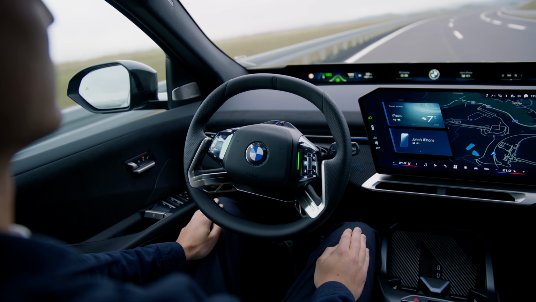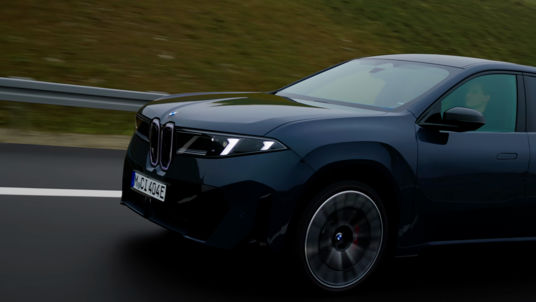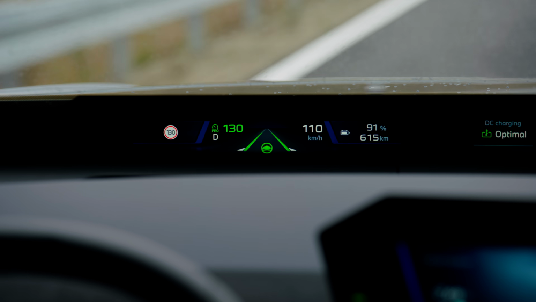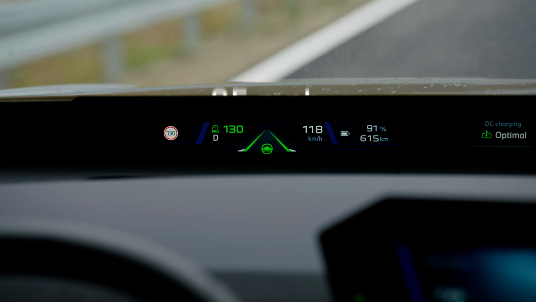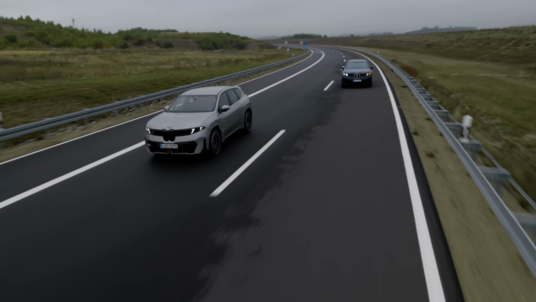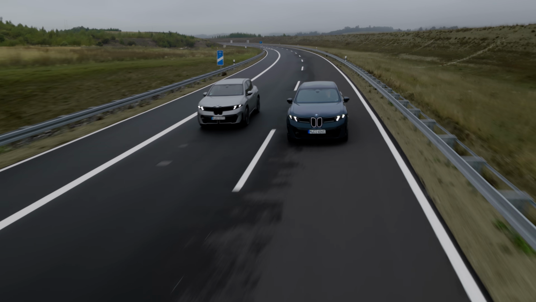And you can even enjoy the driving assistance hands-free when indicated by the vehicle, up to 130 kilometers per hour, and you can also change lanes automatically when proposed by the system and confirmed by the driver.